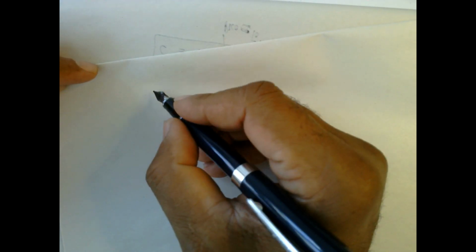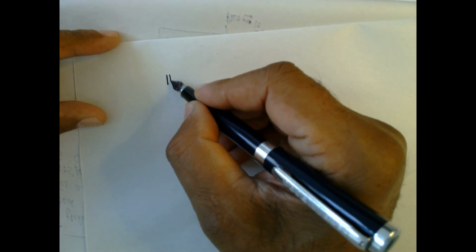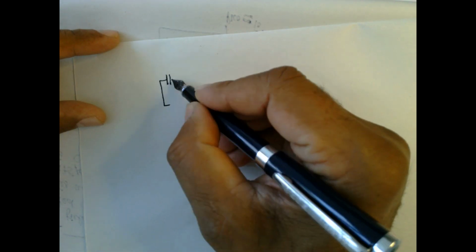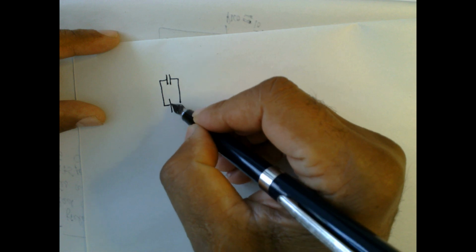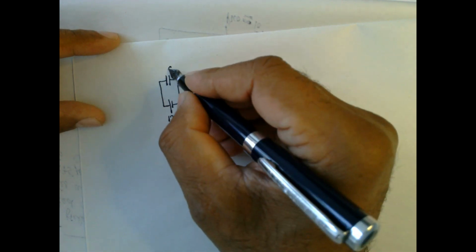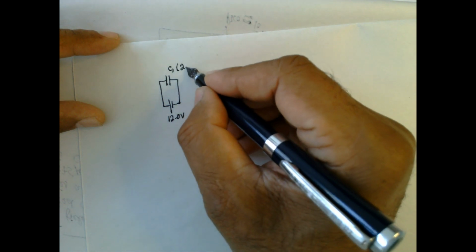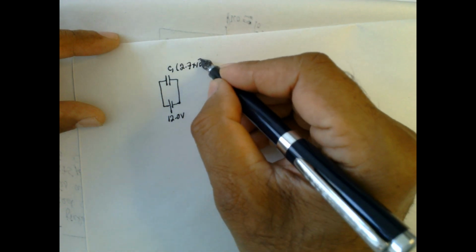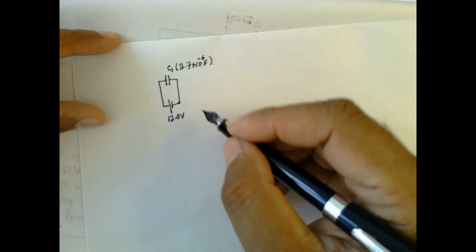So this is the system. This is the capacitor and it is attached to a battery. This is the battery, which is 12.0 volt, and this is C1, which is 2.7 times 10 power minus 6 farad capacitance.